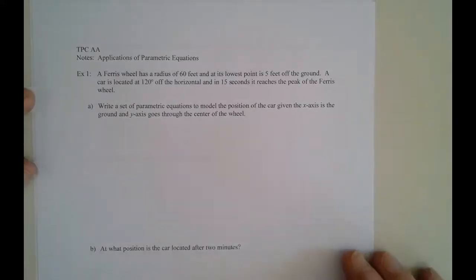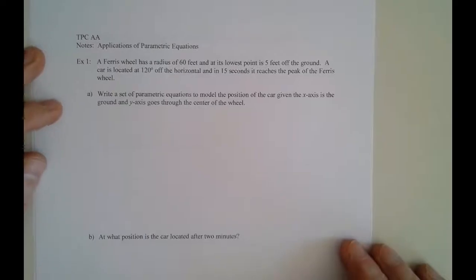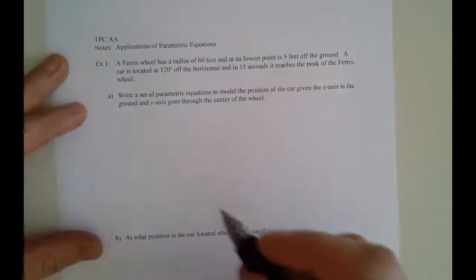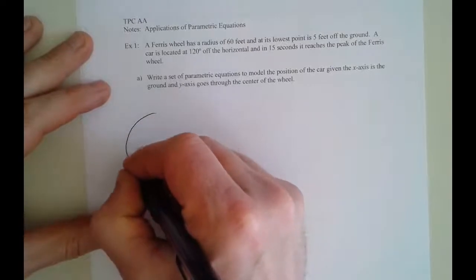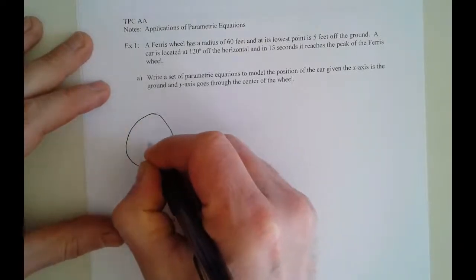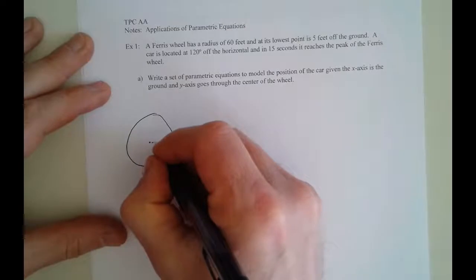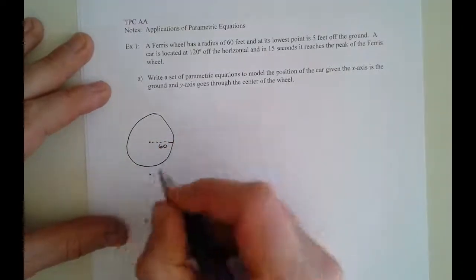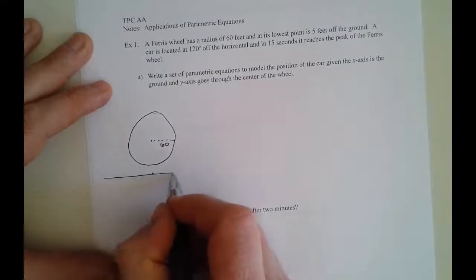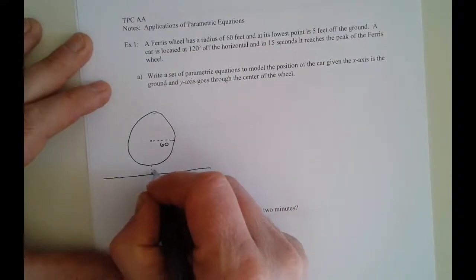So if we're looking at this one, a Ferris wheel has a radius of 60 feet and its lowest point is 5 feet off the ground. So let's start with that. Ferris wheel, radius of 60 feet and it's 5 feet off the ground, so right here is the ground and we have 5 feet right there.